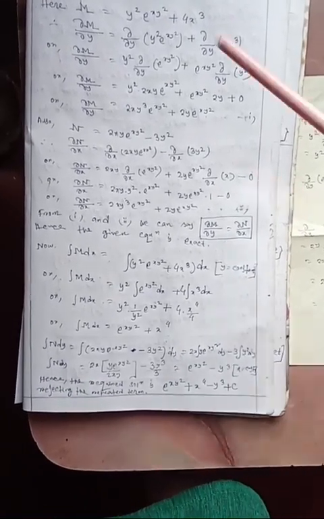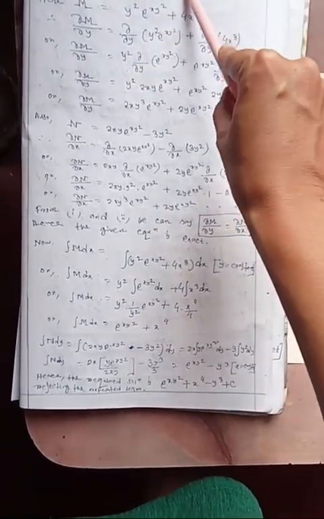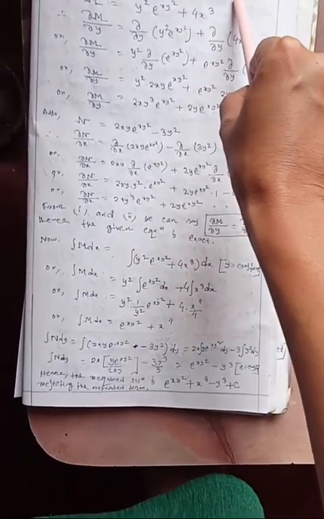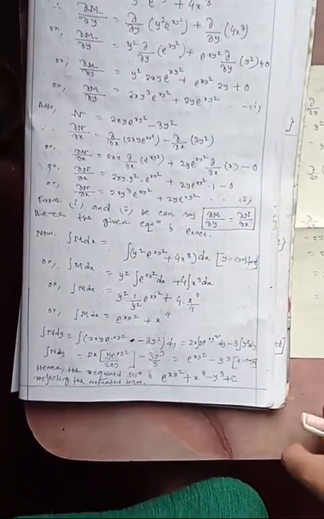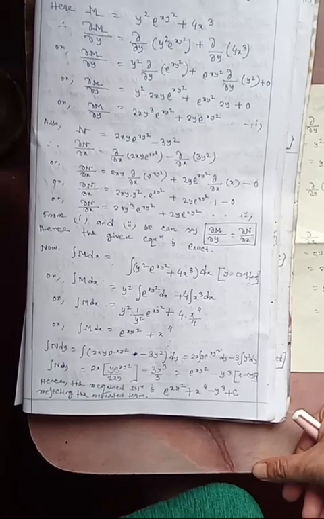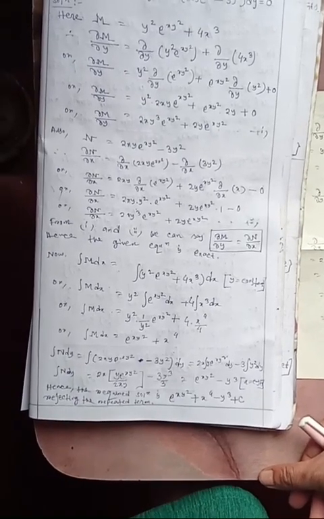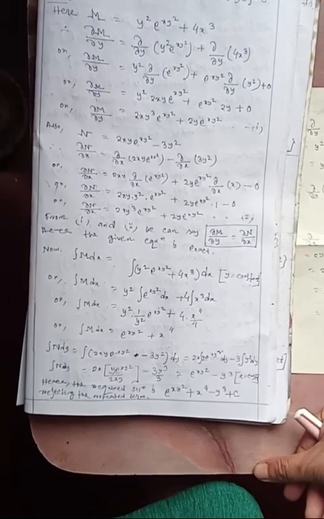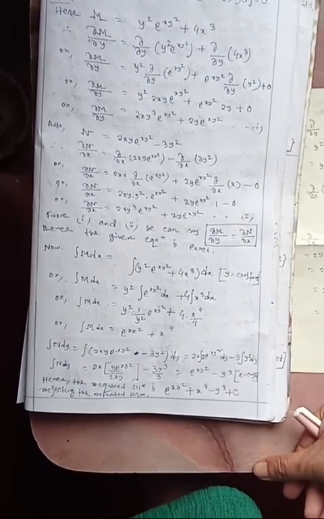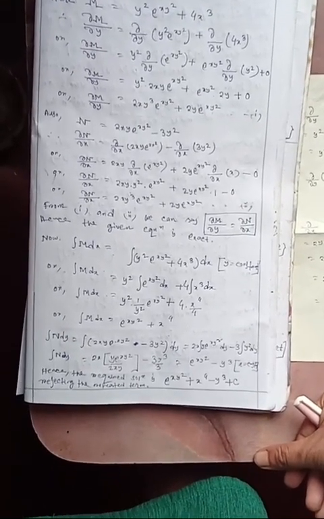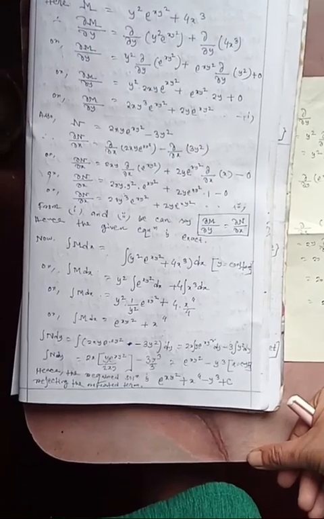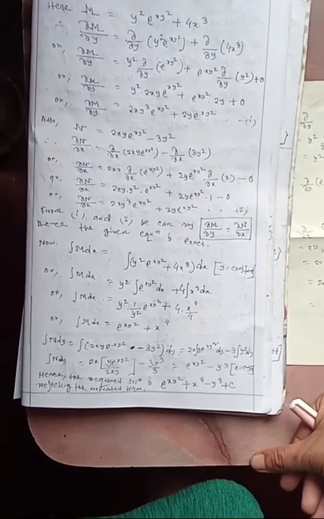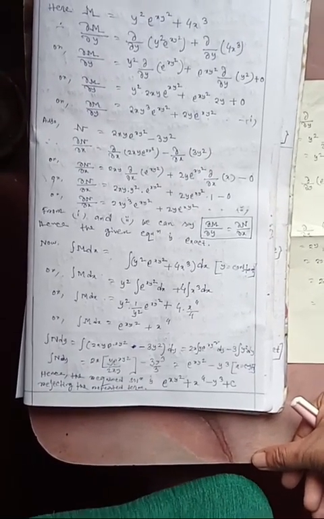Also, here our N is 2xy e^(xy²) − 3y². This is our N part. Differentiating N partially with respect to x will give us ∂N/∂x = ∂/∂x of 2xy e^(xy²) minus ∂/∂x of 3y².